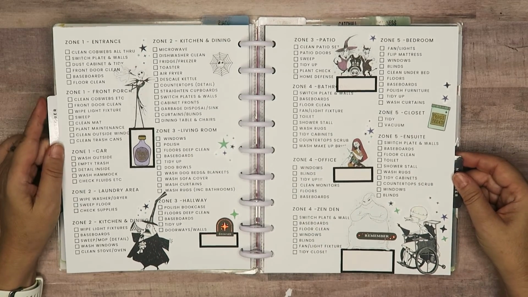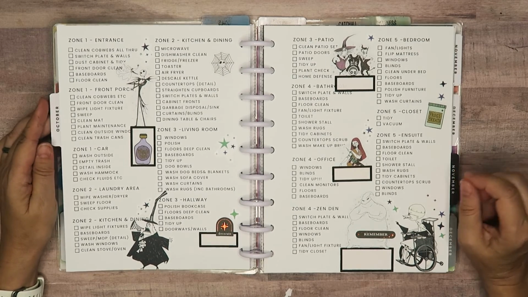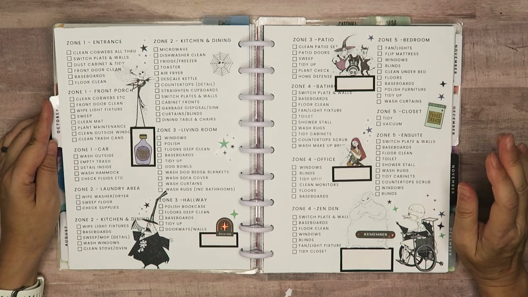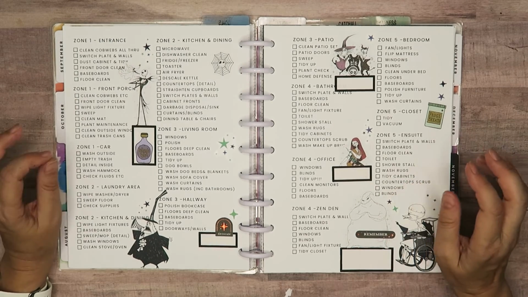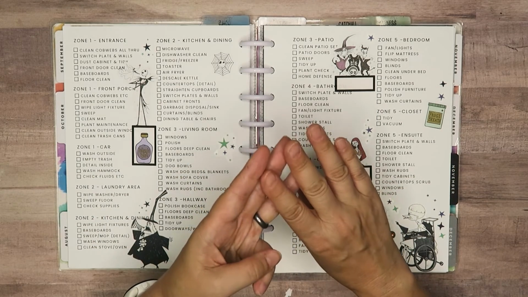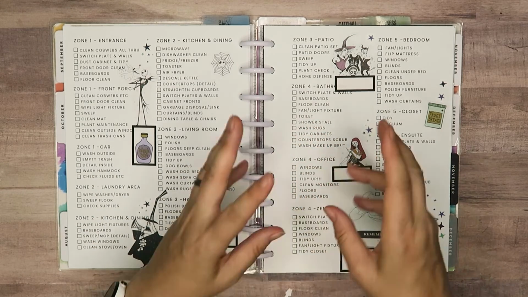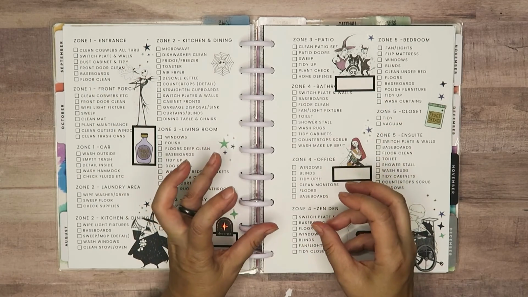So I hope this helps to show you how you can incorporate your cleaning schedule into your planner. Even if you don't use Flylady and you use some other system, it's very easy to put it into your planner, whether you're using the monthly, the weekly, the perpetual, whether you're using the dashboard, the vertical, the teacher, it doesn't matter. It's very easy to incorporate it into your planner.